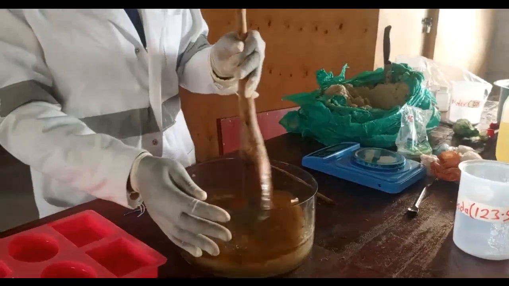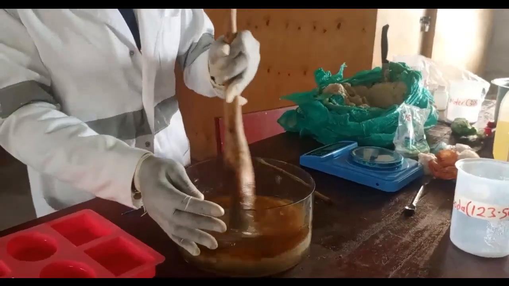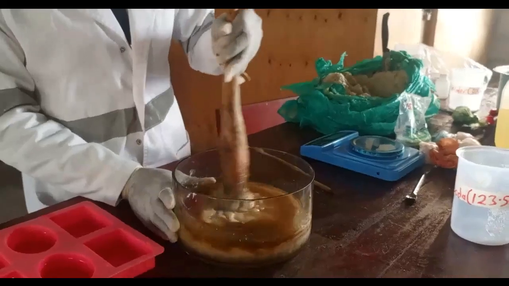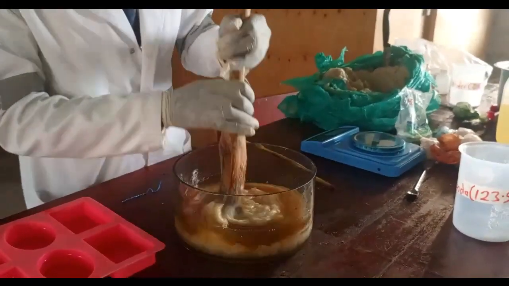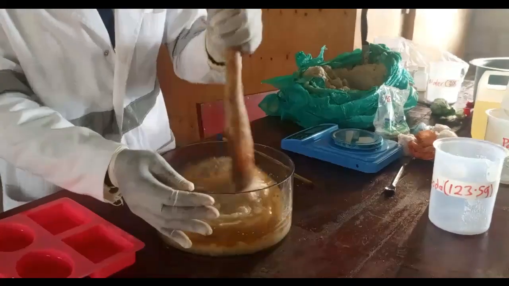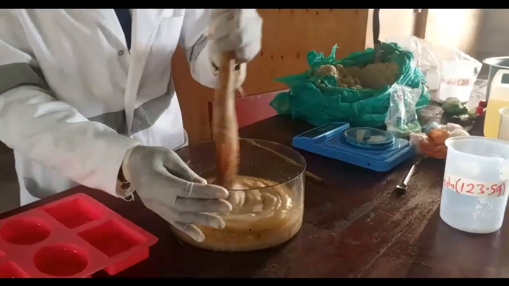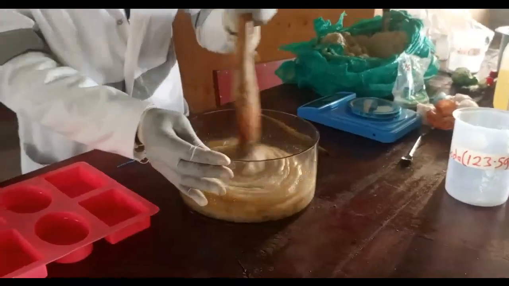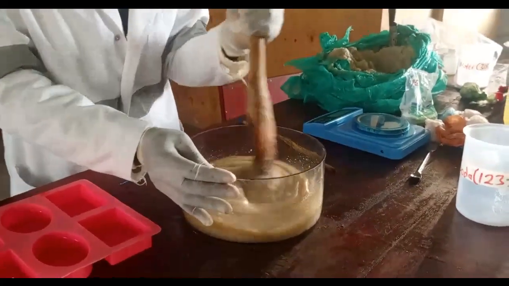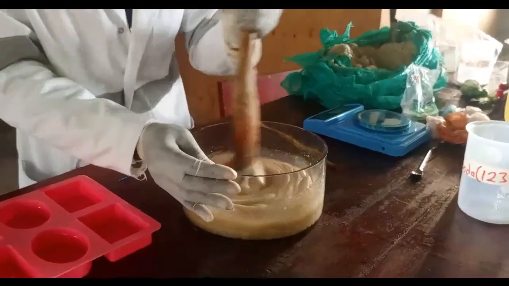Now, after that, you stir gently. You can see how it is changing. So you can increase the speed. Stop.